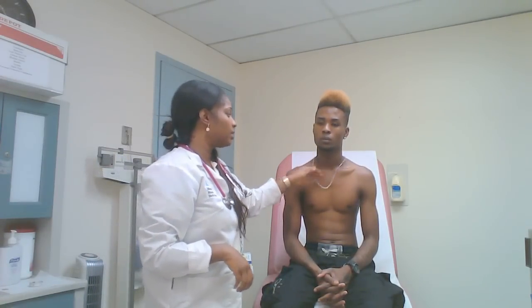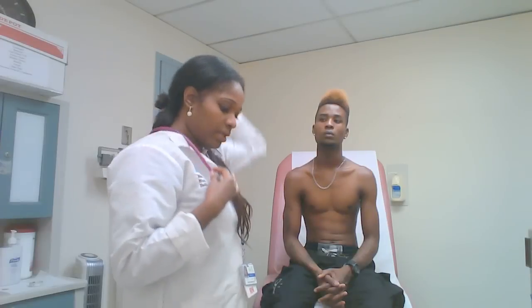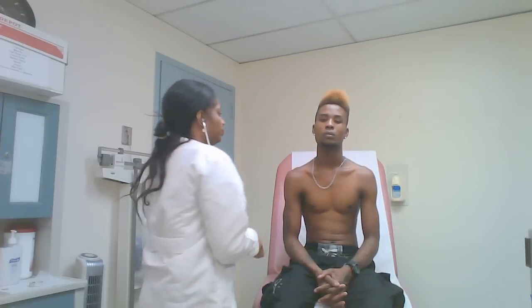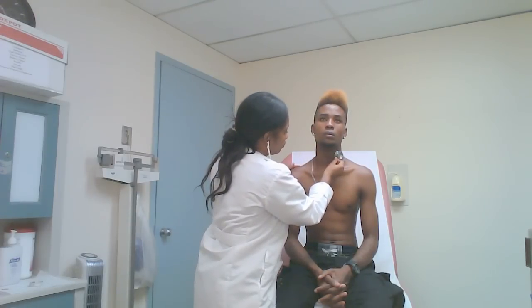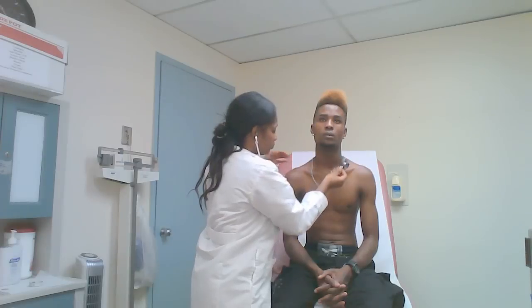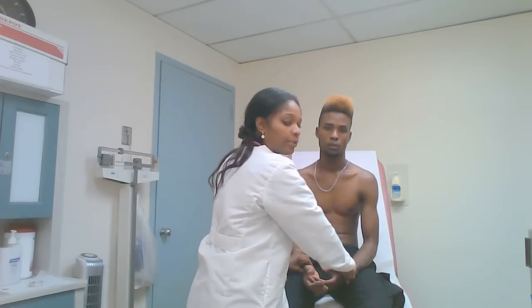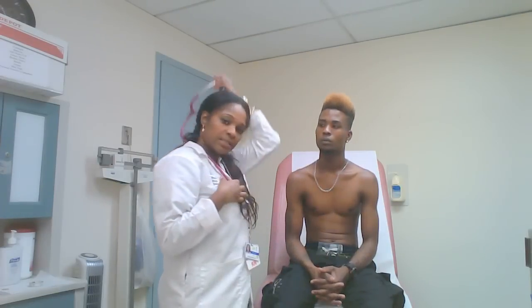Before I begin that, I'm just going to look at Troy's neck. Just inspect for any jugular vein distension, which I don't see. And I'm also going to go ahead and listen to the carotid arteries. There's no bruits noted. I'm gonna feel for the patient's radial pulses. Now I'm gonna listen to the cardiovascular sounds with him sitting up, and I'm gonna finish my assessment with Troy laying down.